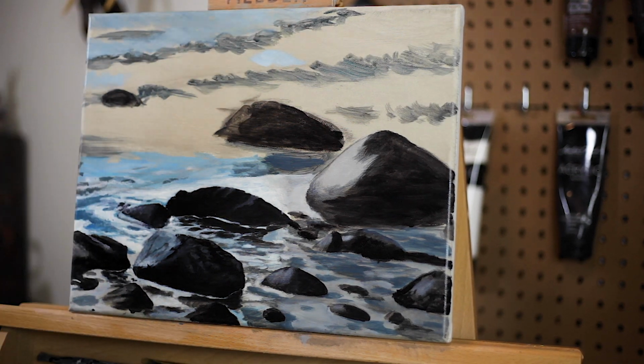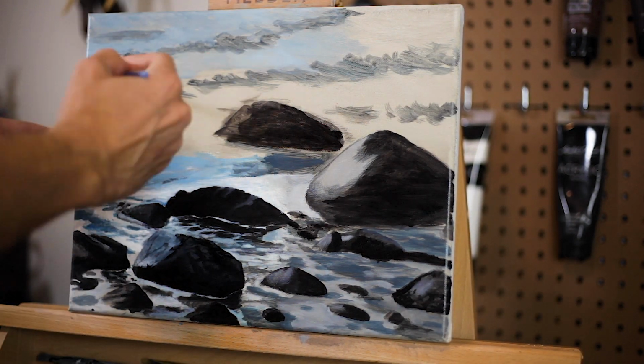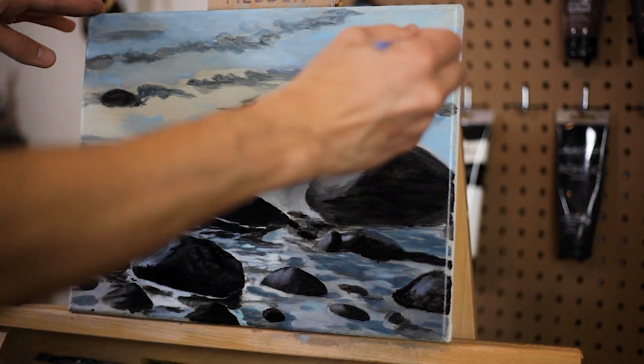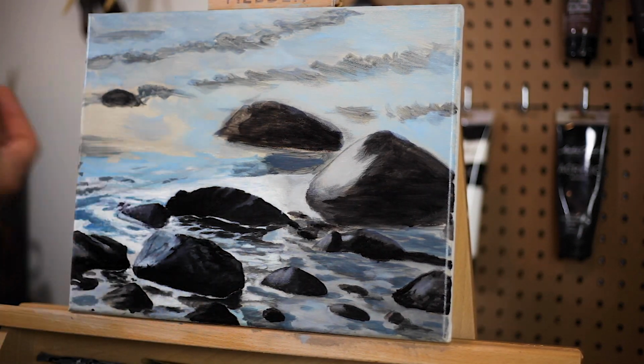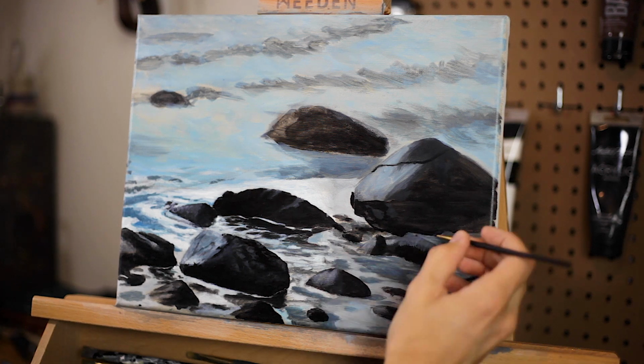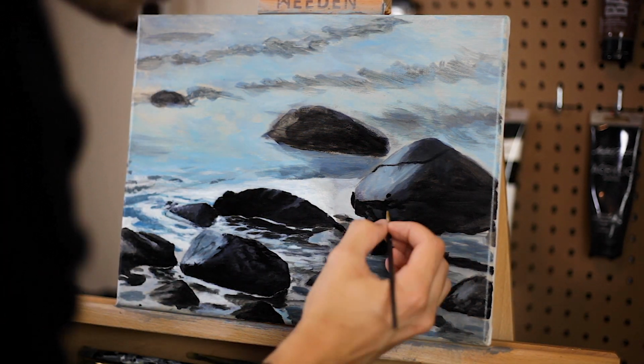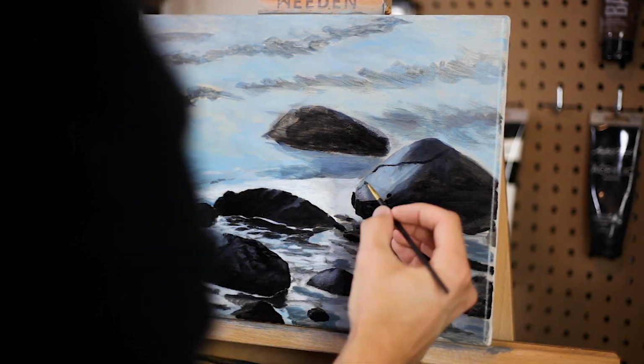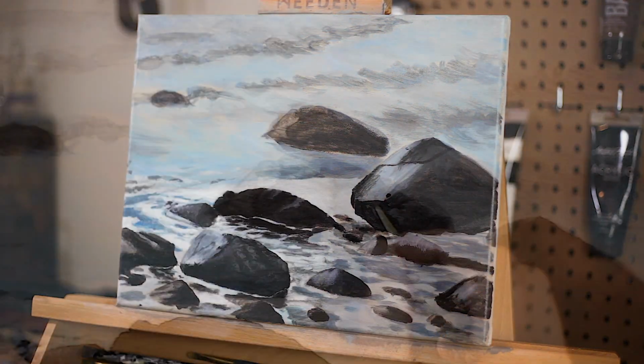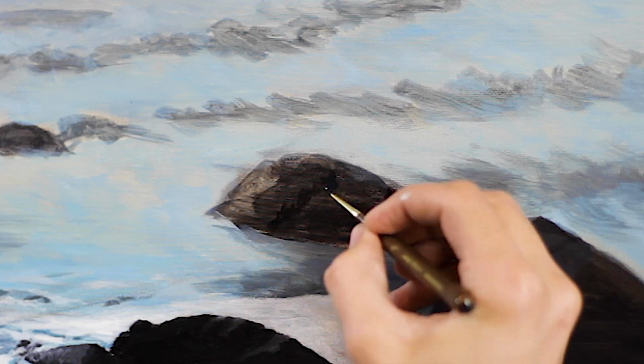As you can see where I do around the bottom of these rocks, I will put pure permanent black where I know that it's going to be completely dark. And then as I move up, where I know there's going to be a small amount of light, I add in my blue or my white or my brown, depending on what color I'm using.